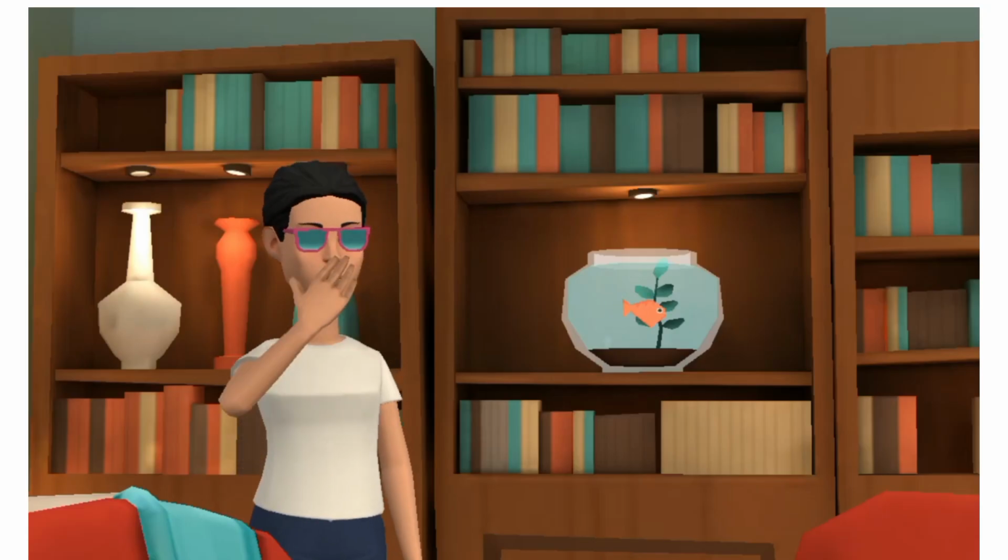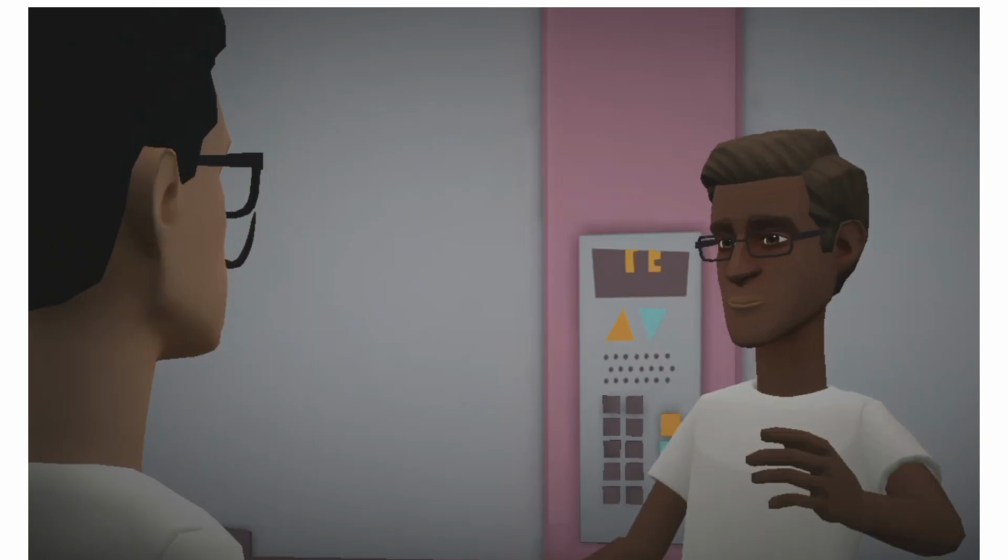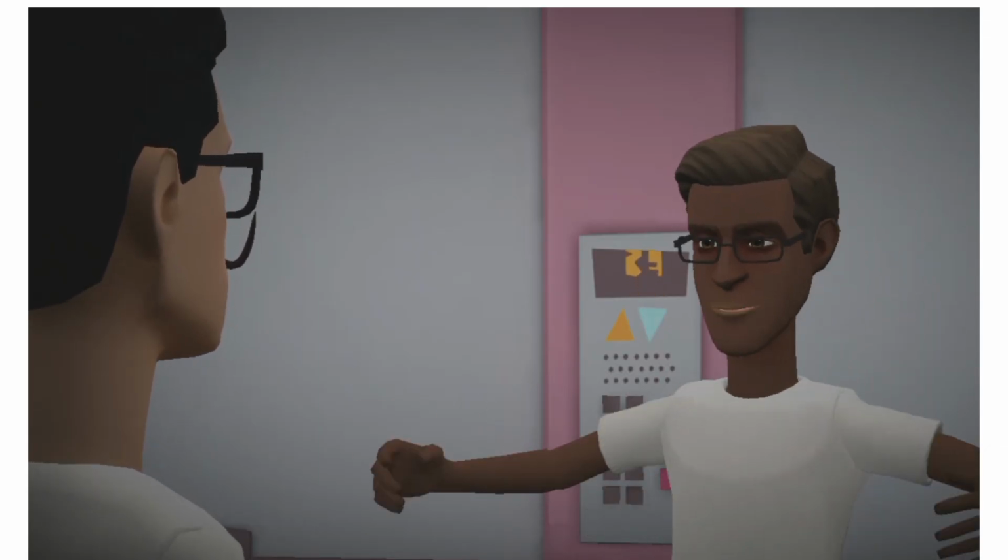Do you want to learn how to make cool animations without spending hours learning complex software? With Plotagon, you can create animated video in minutes.